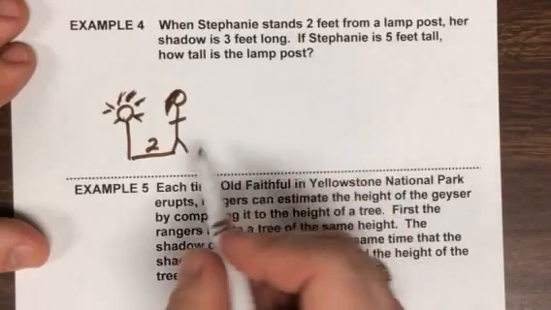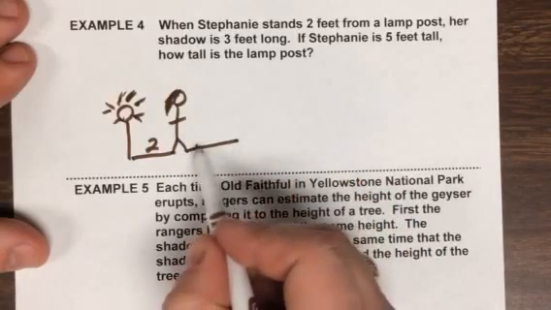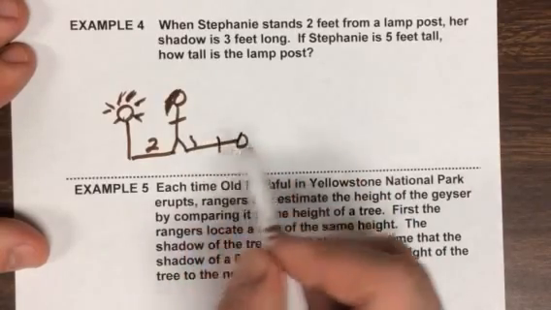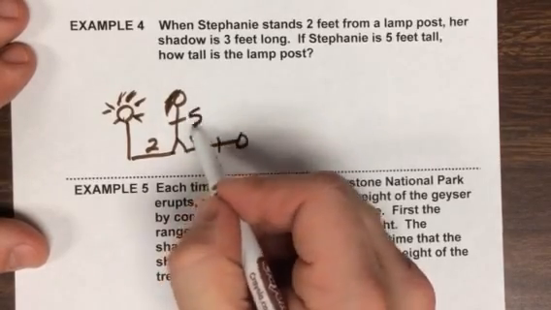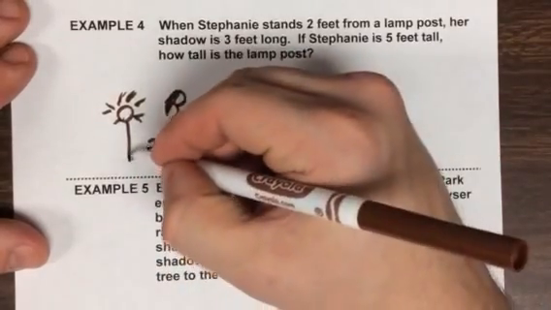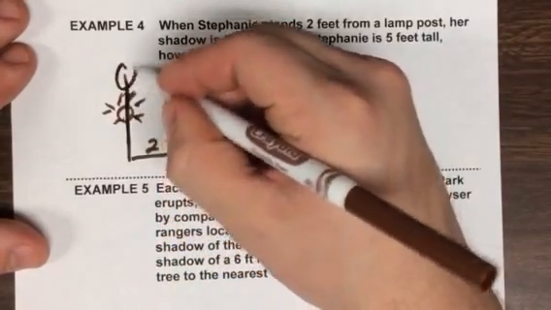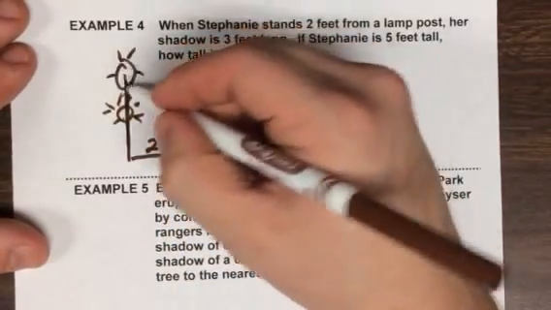Her shadow is 3 feet long. If Stephanie is 5 foot tall, how tall is the lamppost? So I didn't do a great job with my picture here. The lamppost would be just a little bit taller than Stephanie is.